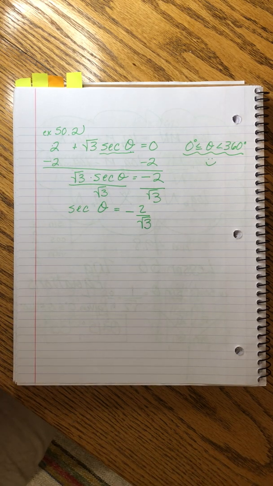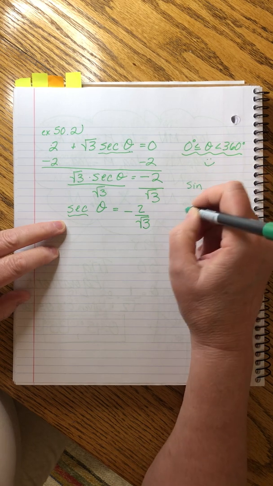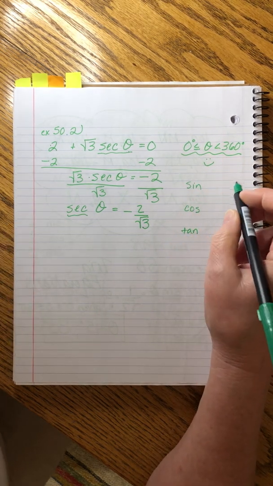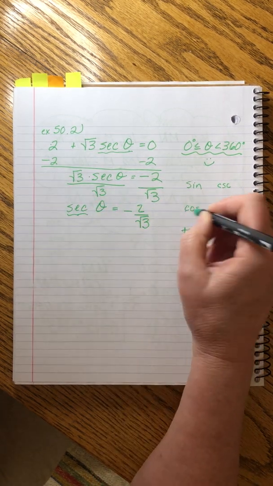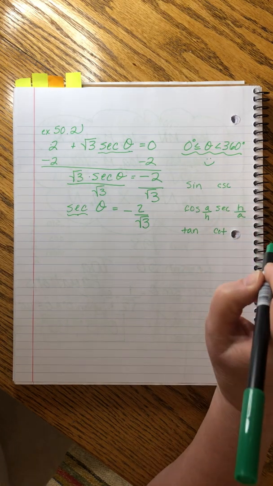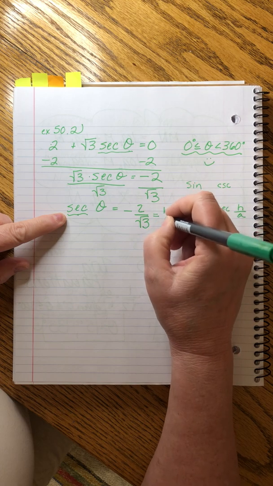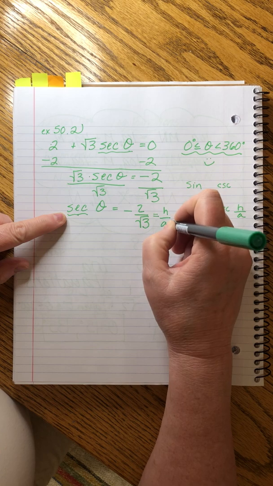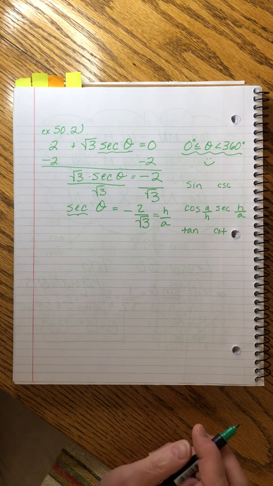We're getting warmer. Okay, we have to remember what secant is, right? We've got sine, cosine, tangent, and then what are the reciprocal functions? It's cosecant and secant and cotangent. So secant is related to cosine. So if this is that, then this is that, right? It's the reciprocal function. It's upside down from it. Okay, so we can figure that out. So that means that this would be the hypotenuse over the adjacent. Does that make sense? And it's minus. Okay, that's good.